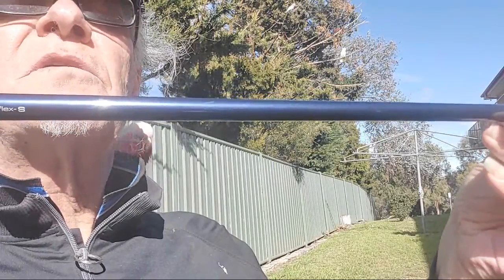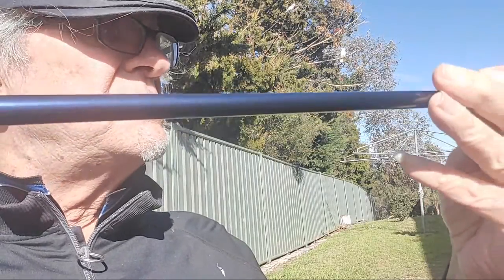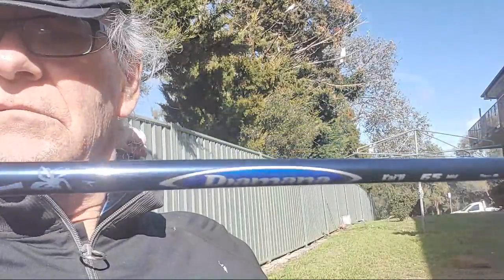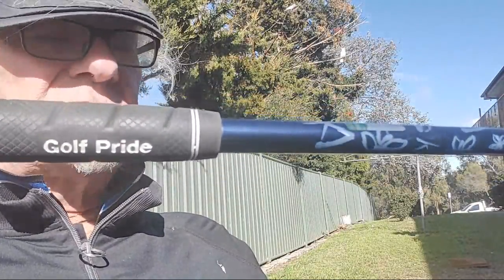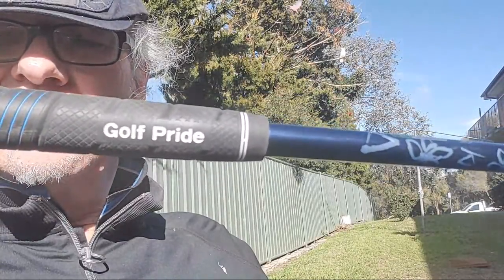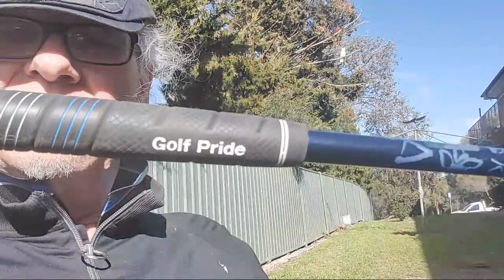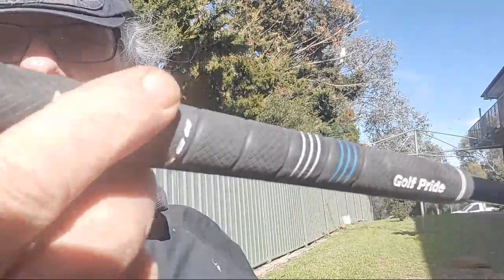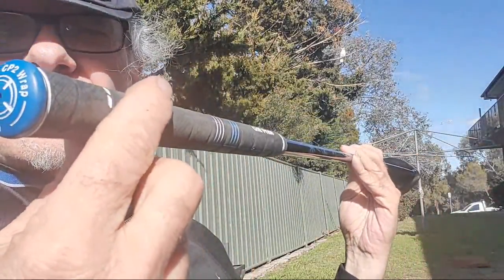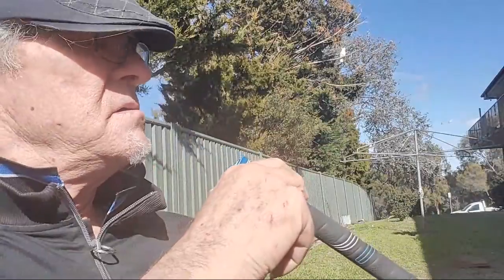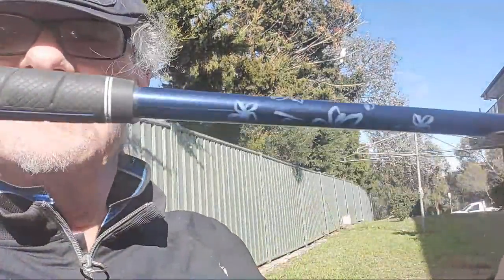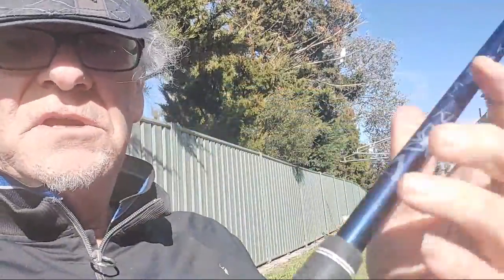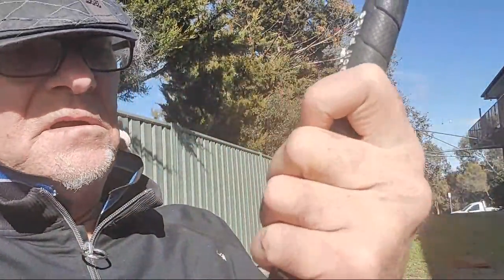It's upside down and my eyes are bad, so I can't really read it. It's 3/4 of an inch longer than standard. I've lengthened it. I fitted this grip. This is the Jumbo, the Titleist. CP2 wraps. Jumbo. Gives me something to get a hold of.